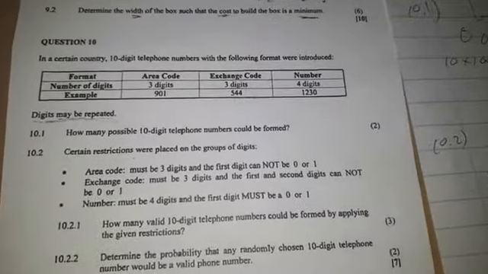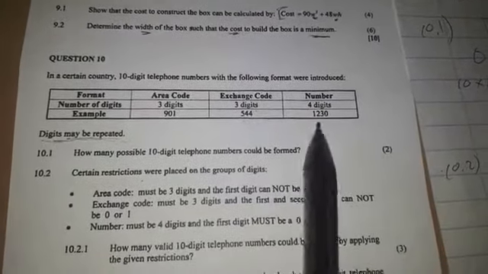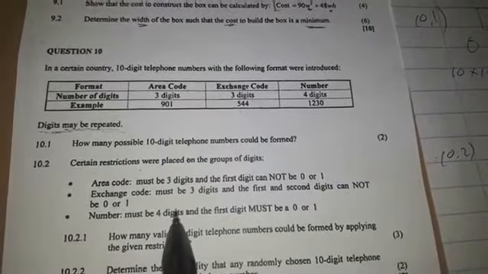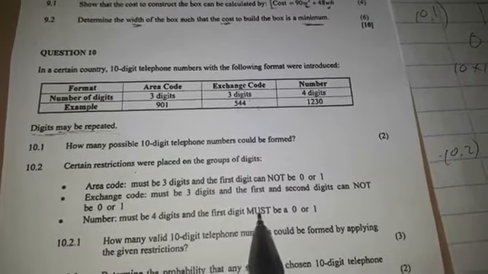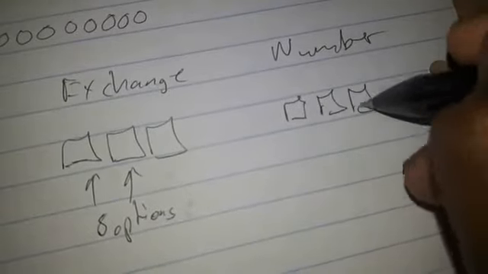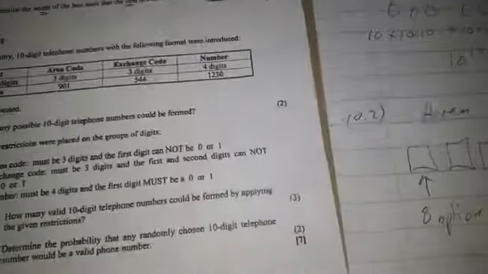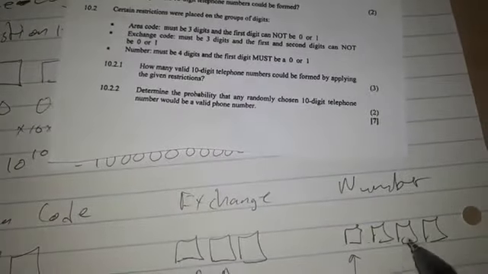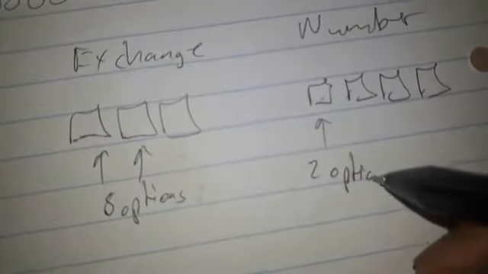And then they said the number portion must be 4 digits and the first digit must be a 0 or a 1. So for the number part, there are 4 slots, 1, 2, 3, 4. So they said number must be 4 digits, yes, and the first digit must be a 0 or a 1. So here there are only 2 options because it must be a 0 or a 1.